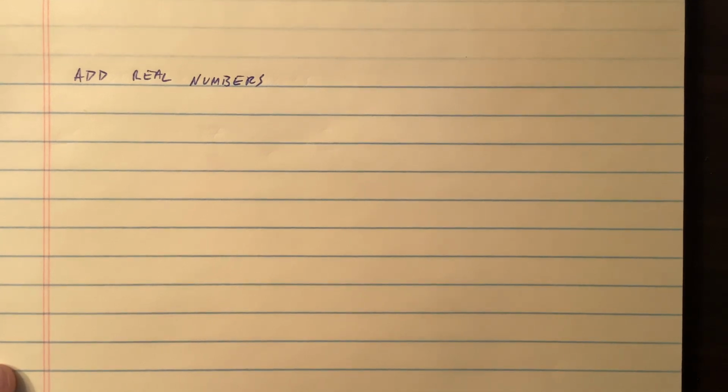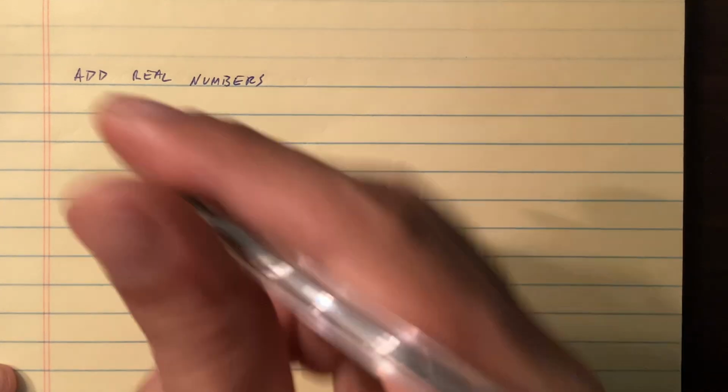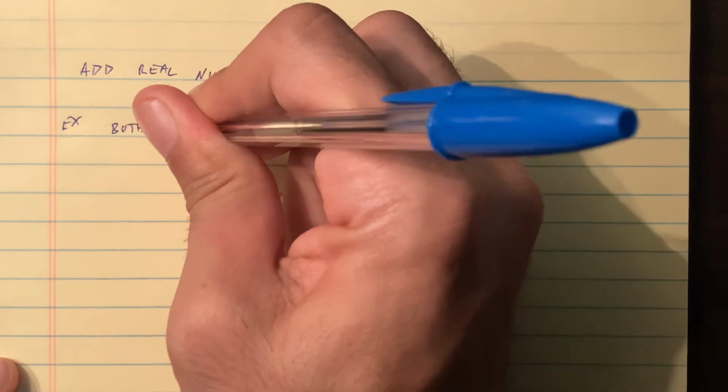In this video, we will be discussing how to add real numbers. And there's a few different techniques and patterns that we're going to see, and we'll just jump into a few examples of each kind. The first one will be when both numbers are positive.